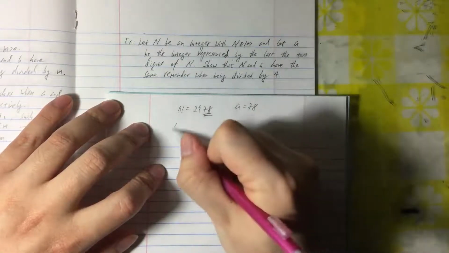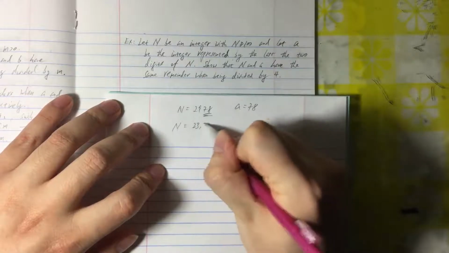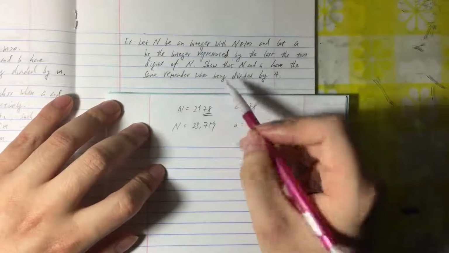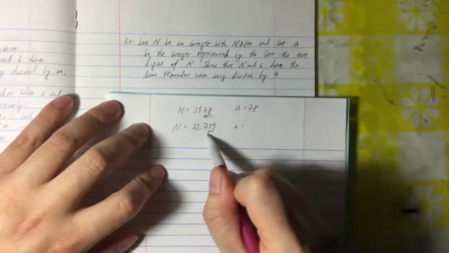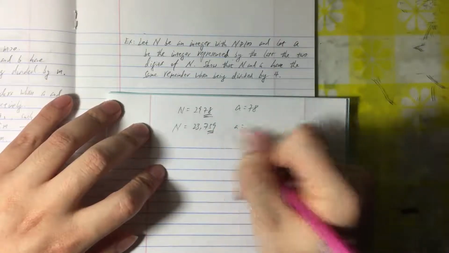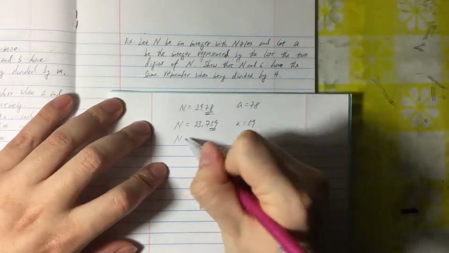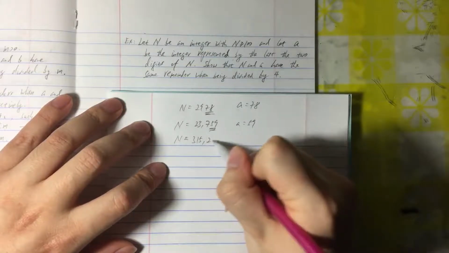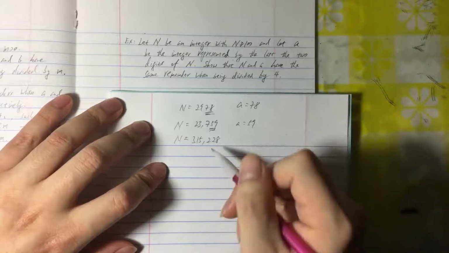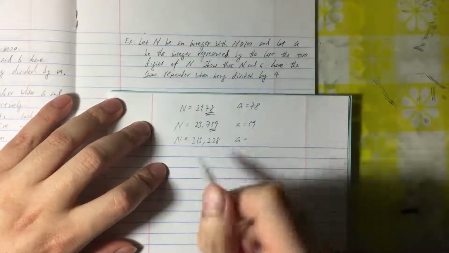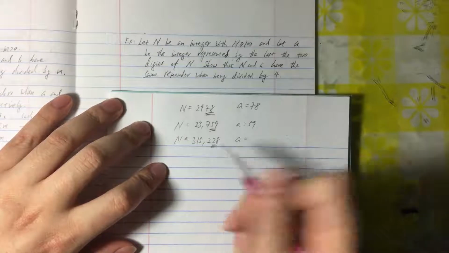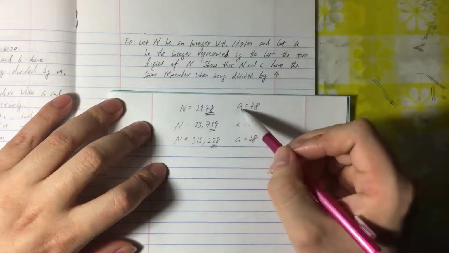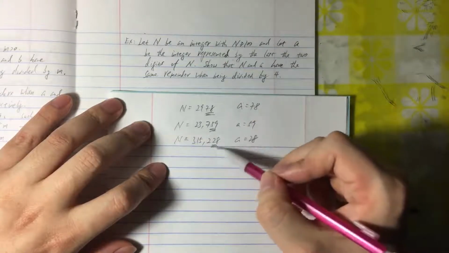That's one example. Another example, if n is 23,759, then A is an integer represented by the last two digits of n. This is the last two digits of n. So here A is 59. If n is 315,228, then A is a number represented by the last two digits of n. Here A is 28. A is always the number represented by the last two digits of n.